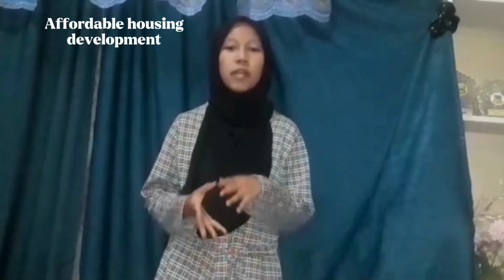To help low-income groups be more independent, the government should expand vocational and entrepreneurship programs. With skills and support, they can start small businesses and earn their own income. Next, affordable housing helps reduce overcrowding and improve living conditions for low-income families. At the same time, expanding public healthcare services like mobile clinics and mental health support ensures vulnerable groups get the care they need.